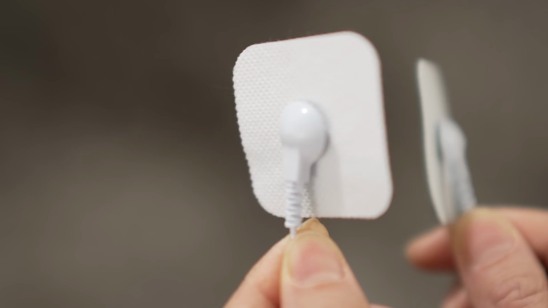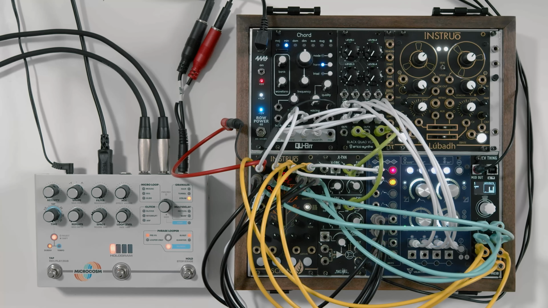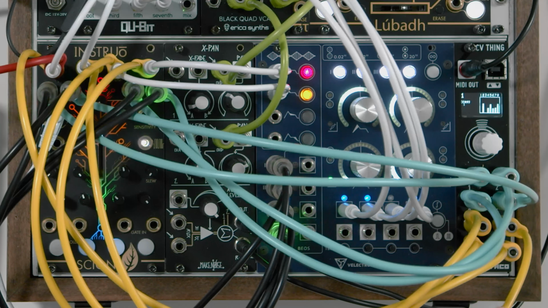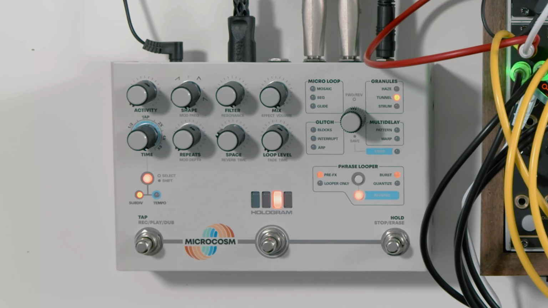So I've got these TENS connectors. I can attach them to myself, and those electrical fluctuations get translated by this synthesizer into all different kinds of things. So my face is making decisions about the music that you're hearing. There are some pre-made decisions though.